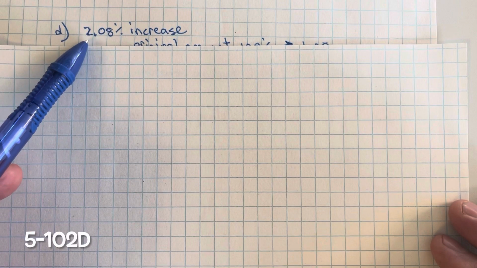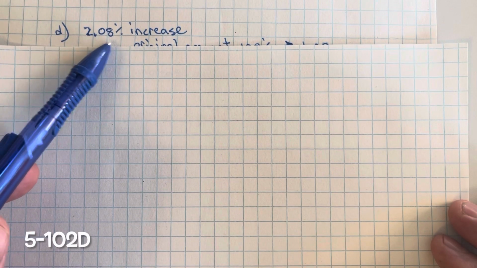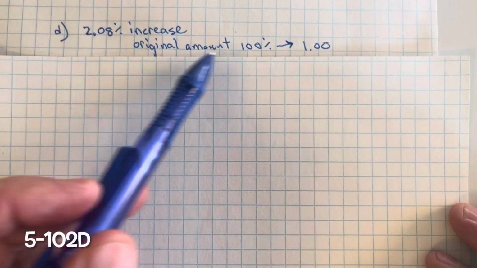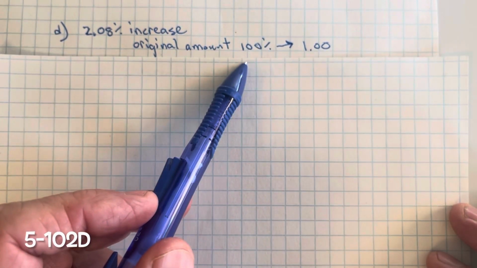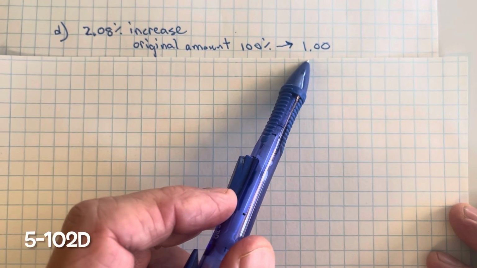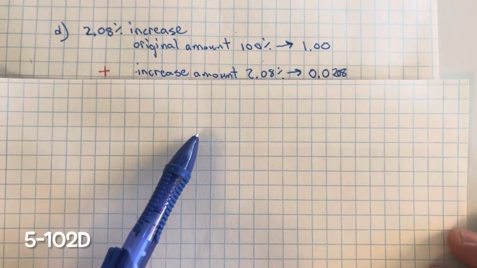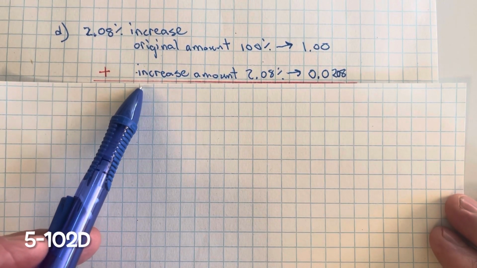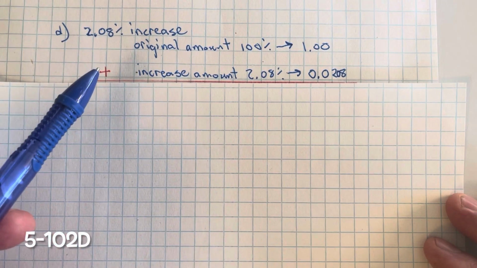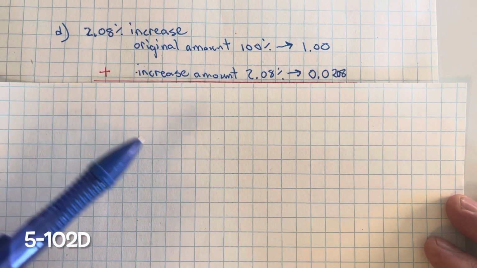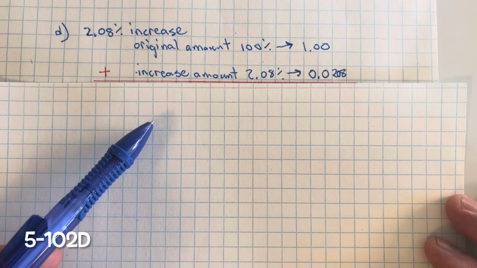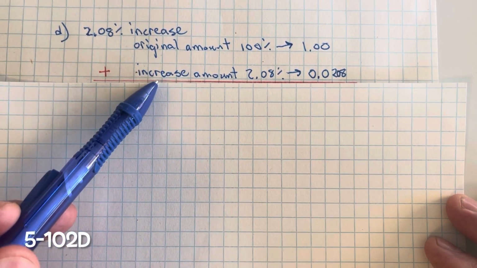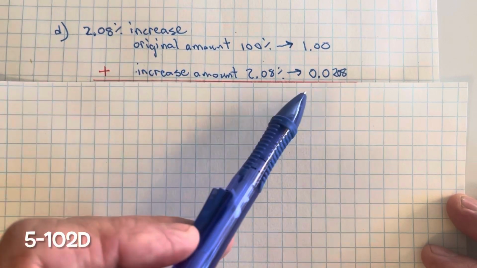Part D has a 2.08% increase. So you have, again, your original amount, which is 100% of whatever value you have, written as a decimal, 1.00. It's going to increase, so the multiplier is going to be greater than 1. If the multiplier is less than 1, it's decreasing. If the multiplier is 1, it stays the same. But for it to increase, the multiplier has to be greater than 1.